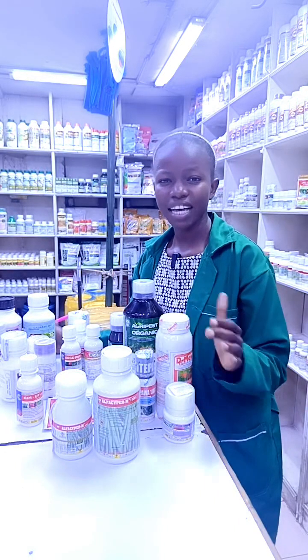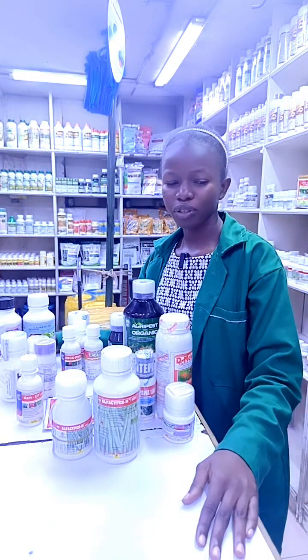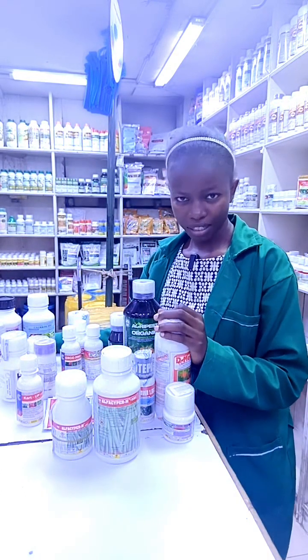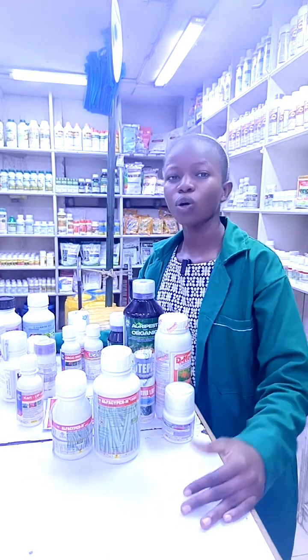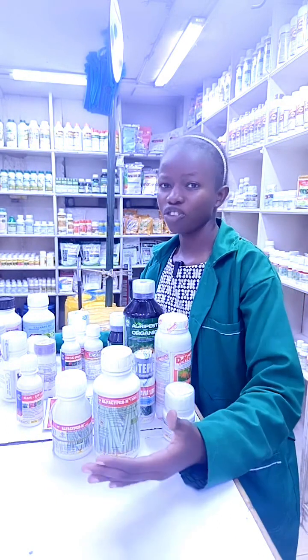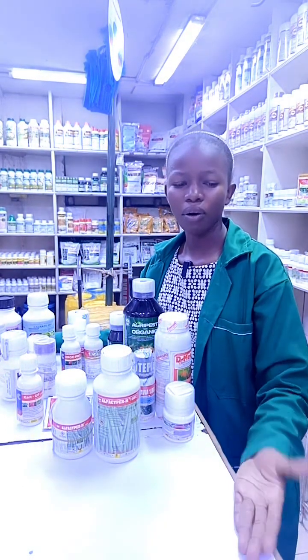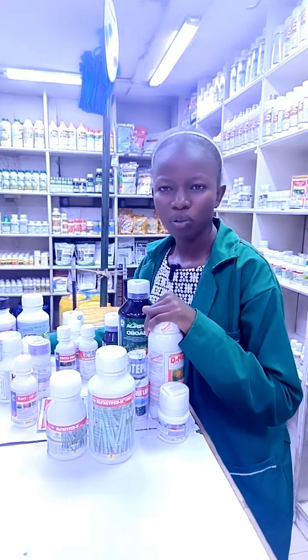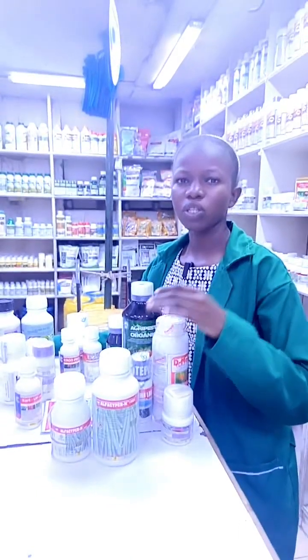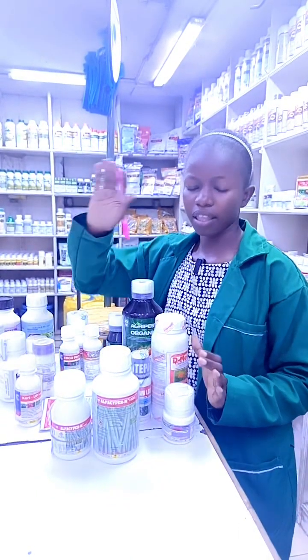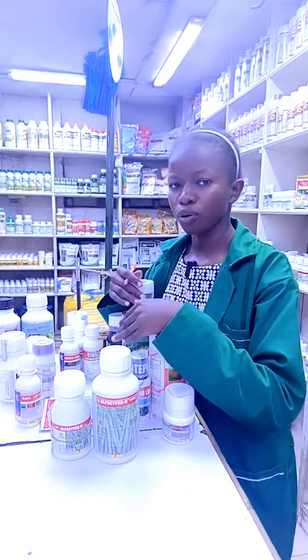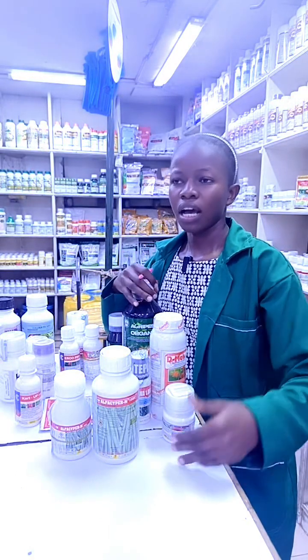Common insecticides and their common uses. What do we use insecticides for? We use insecticides to control insects that destroy our crops. How do we use insecticides? They work either through contact mode of action or through systemic mode of action.